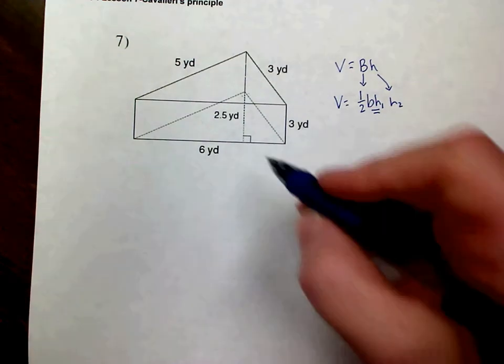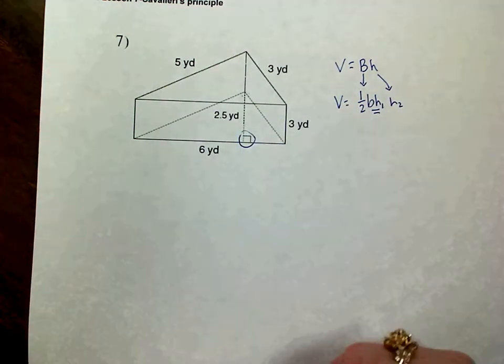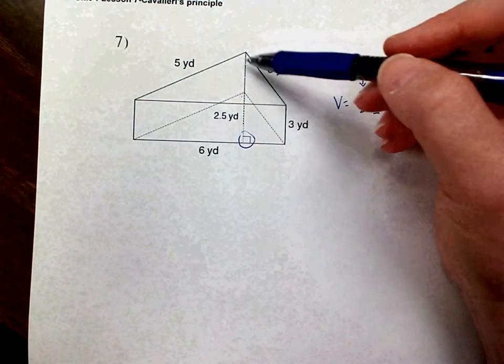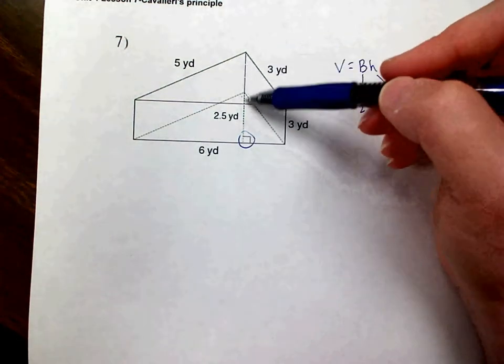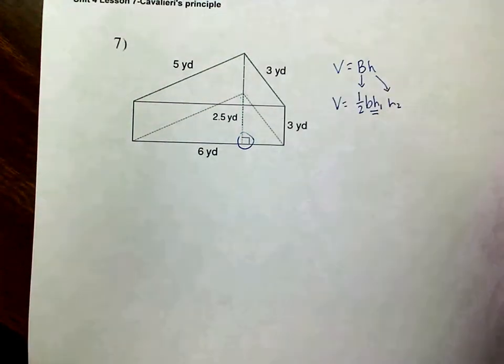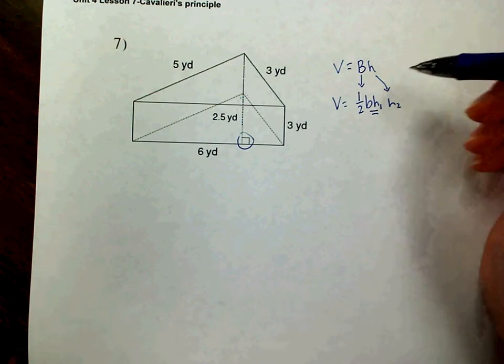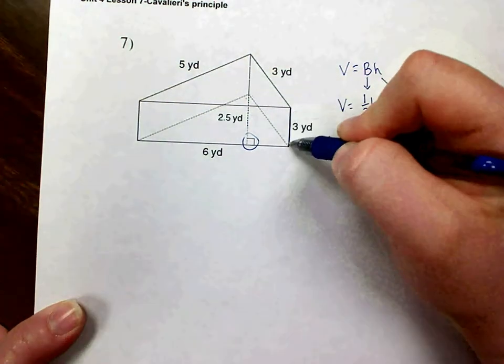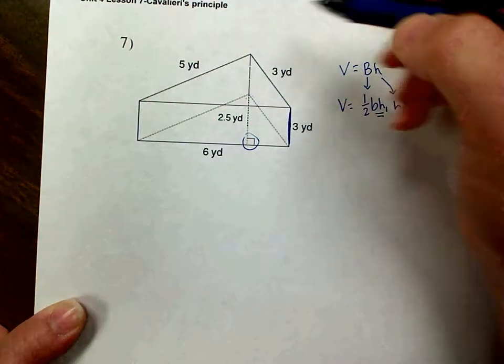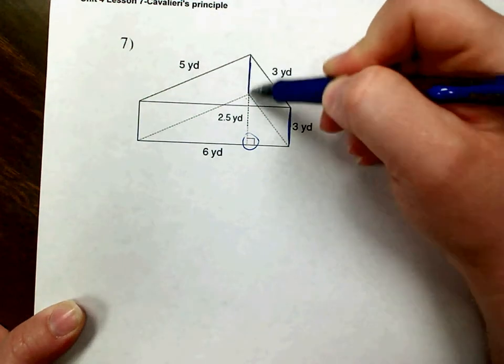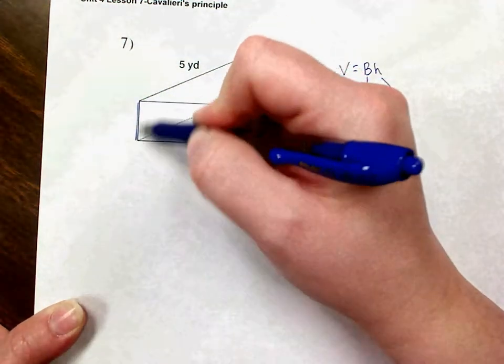So here's the perpendicular relationship that I'm looking at. This looks a little strange right here, like this is talking about this whole segment, but I want you to be able to visualize this 3D solid. This is the height of the prism, this 3 yards. And here it is again right here, and here it is again right here.